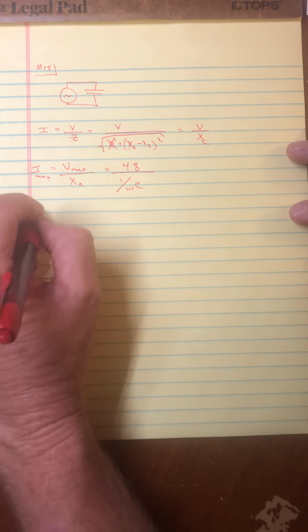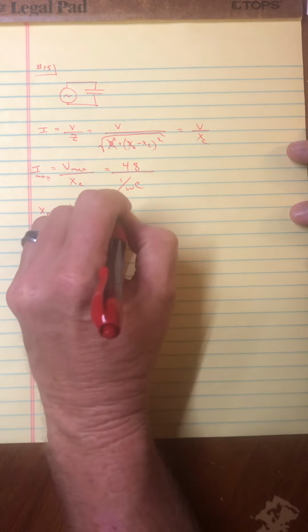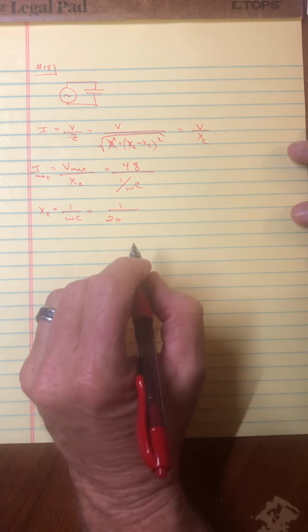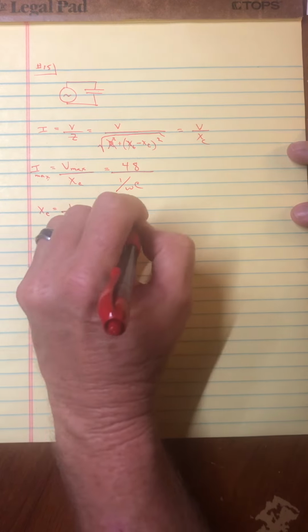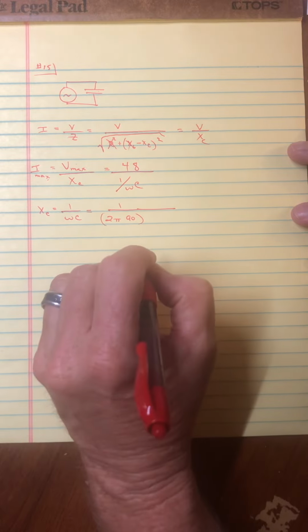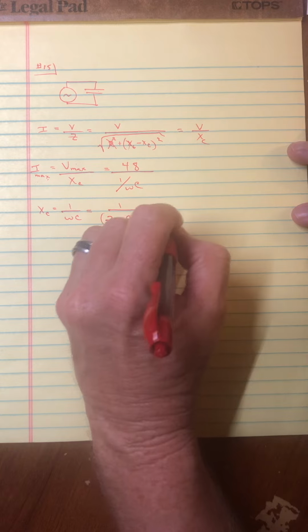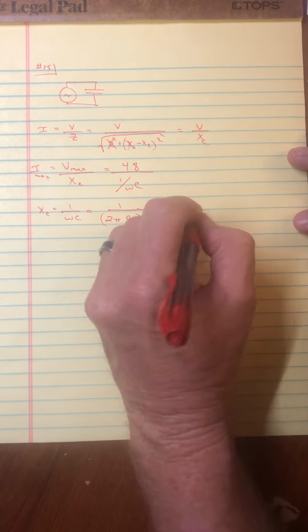Maybe I will. And so the reactance is 1 over omega C, which would be 1 over 2 pi F. What was F again in this one? 90 hertz. So here's 90 hertz. And the C is a 3.7 microfarad capacitor.